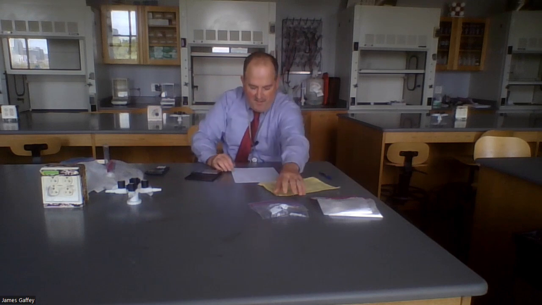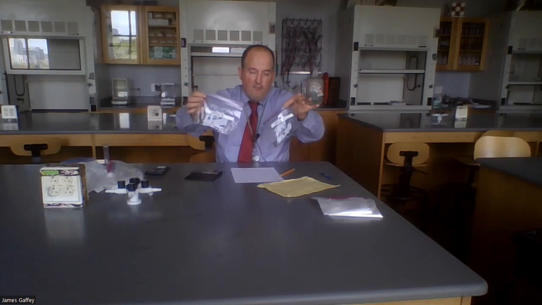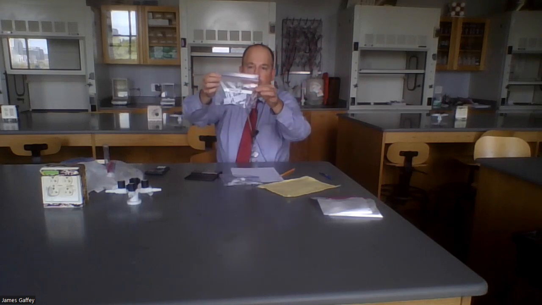All right, station 5. Here are two different samples of the same metal. They're not necessarily 1 mole samples. It's the same sample. One of them is a 1 mole sample and one of them is not. First, let's weigh the two samples.